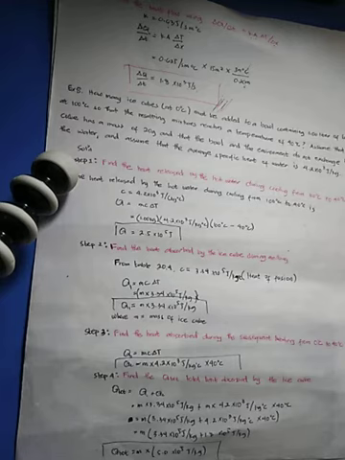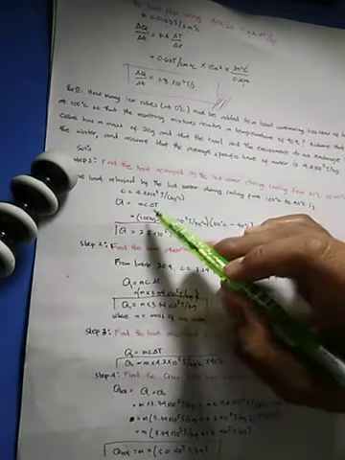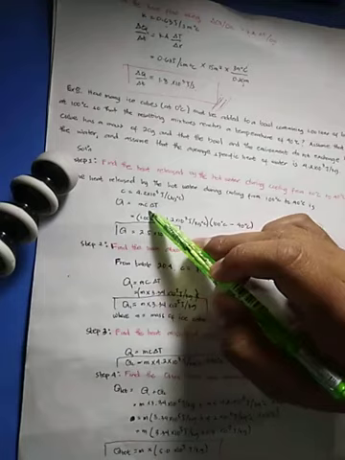Okay, so we have step number 1. Find the heat released by the hot water during the cooling from 100 degrees Celsius to 40 degrees Celsius. No? So, of course, since our hot water transforms from 100 degrees Celsius into 40 degrees Celsius, that means it will release heat. Okay? It will release heat. Okay? So we can find that heat again by using the equation Q equals mCp change of T, or this one, Q equals mC change of T.